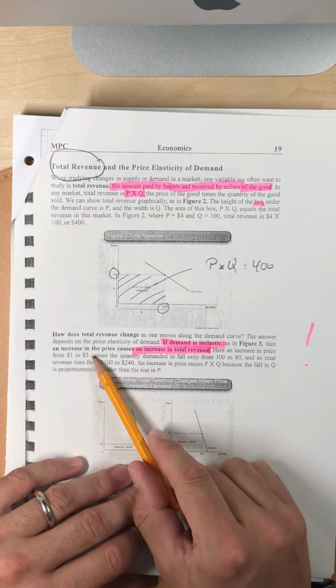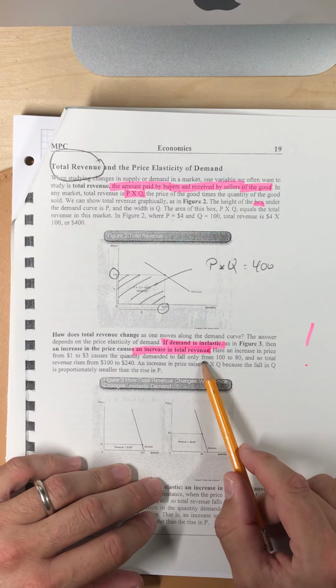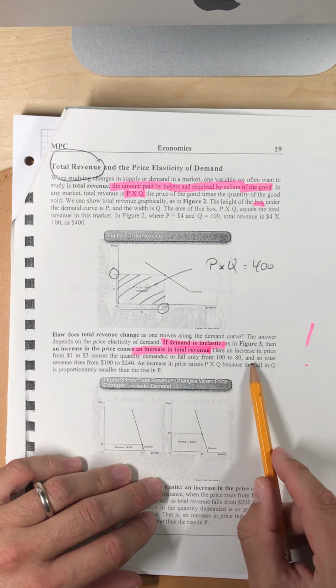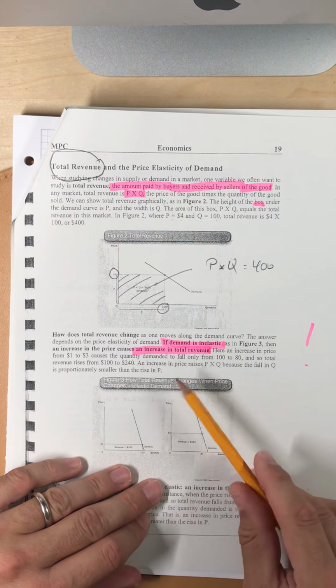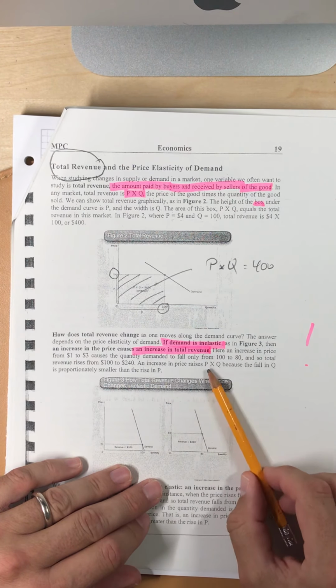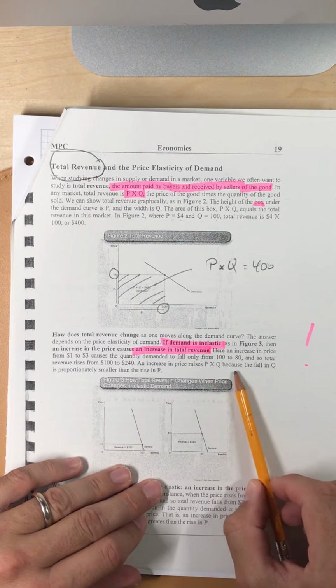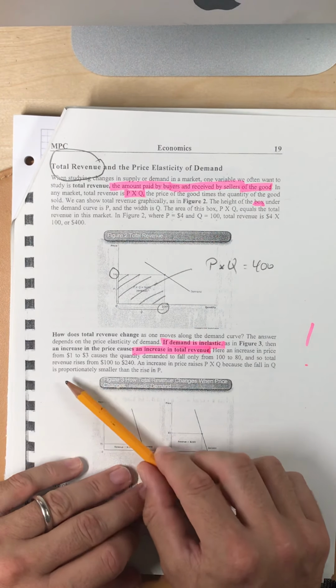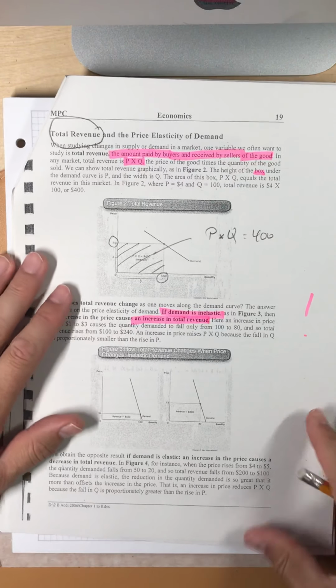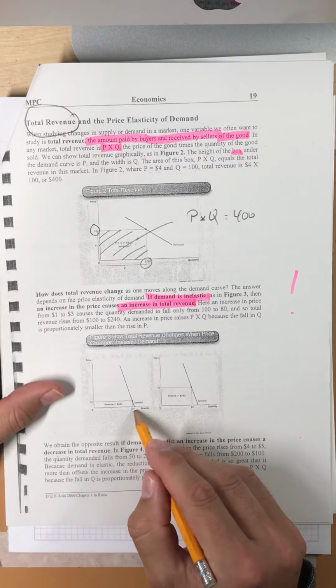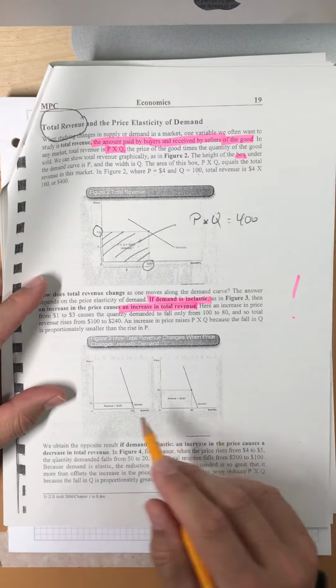In this example, I read here an increase in the price from 1 to 3 causes the quantity demanded to fall only from 100 to 80. So the total revenue rises from 100 to 240. An increase in the price raises P times Q, which is the total revenue, because the fall in Q is proportionally smaller than the rise in price. So let's go back. You have the first curve here.